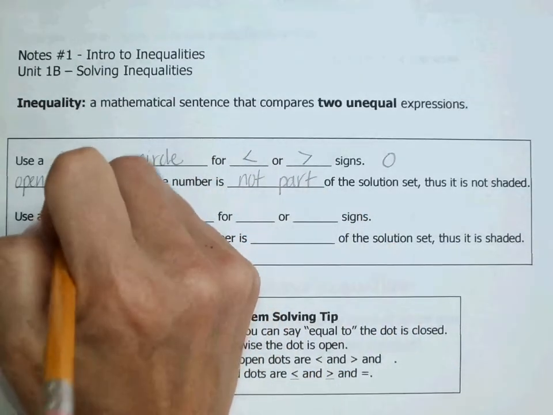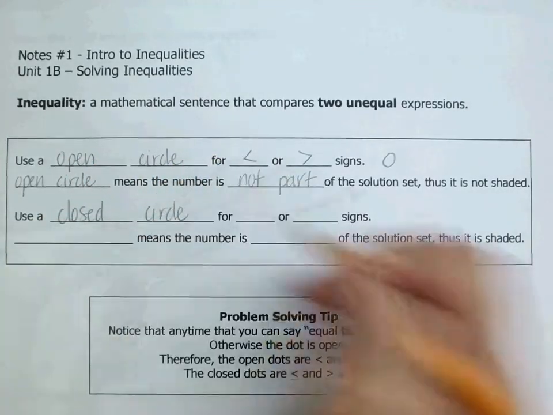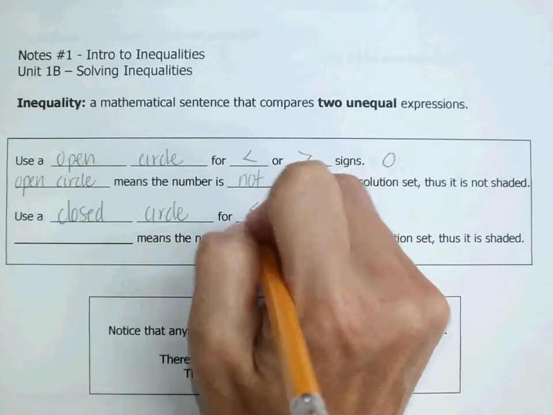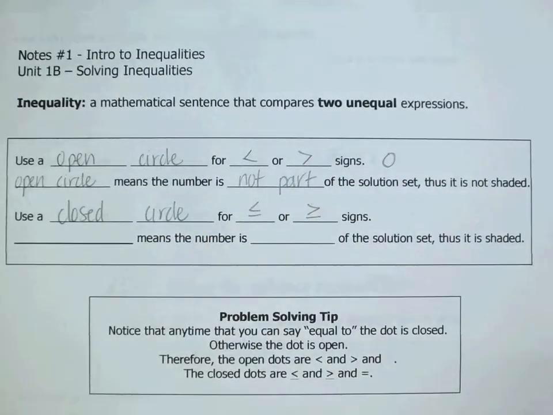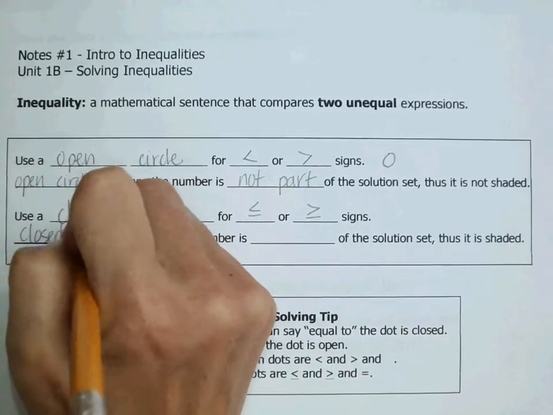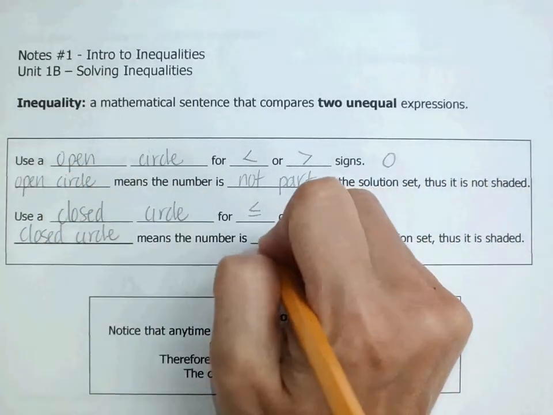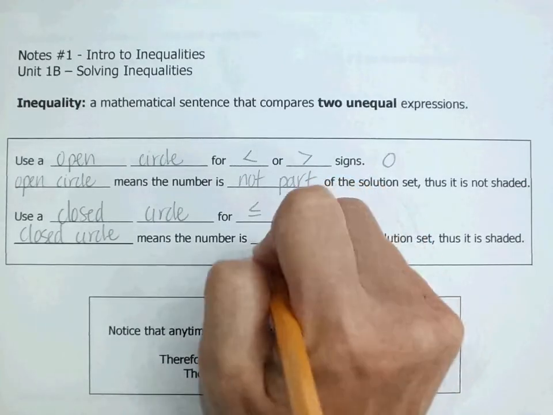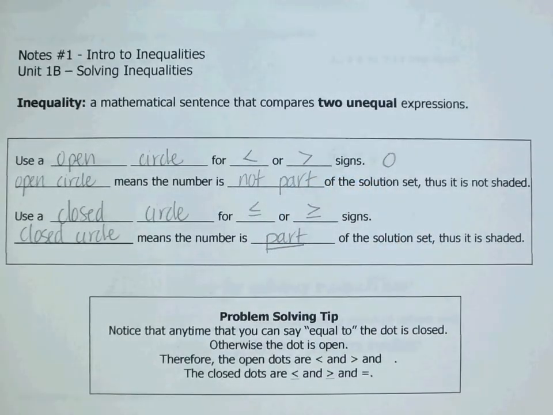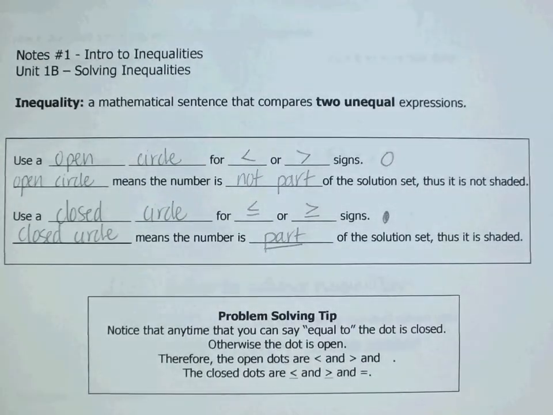We're going to use a closed circle for less than or equal to, greater than or equal to signs. The closed circle means that the number is part of the solution set, thus it is shaded, and when we highlight, it will be highlighted. And I almost forgot to draw it in. That's what I mean by a closed circle.